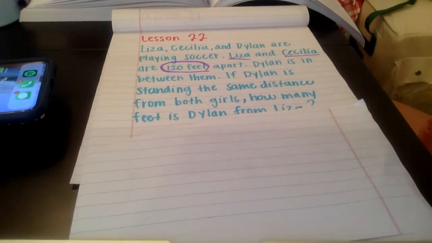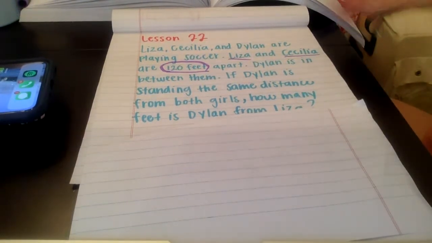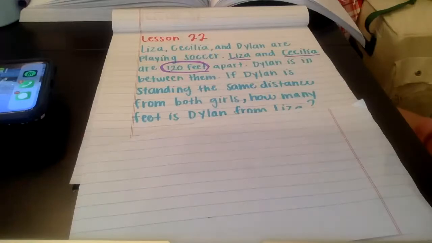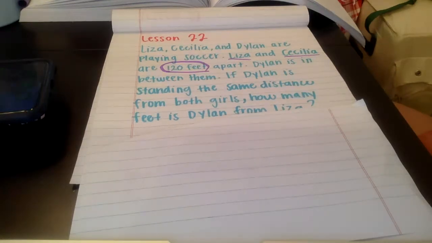All right, let's go over the lesson 22 word problem. So this one says that Liza, Cecilia, and Dylan are playing soccer. Liza and Cecilia are 120 feet apart. Dylan is in between them. If Dylan is standing the same distance from both girls, how many feet is Dylan from Liza?